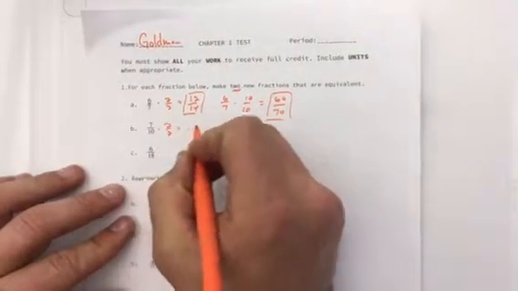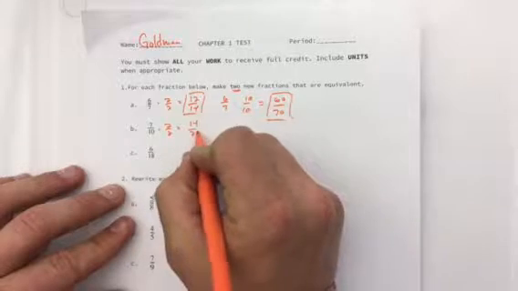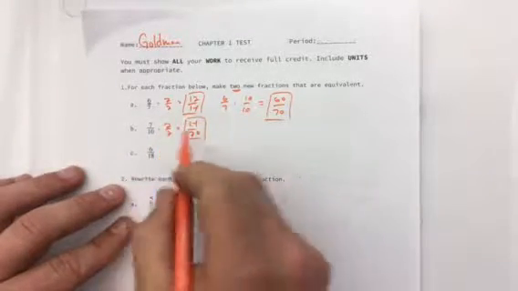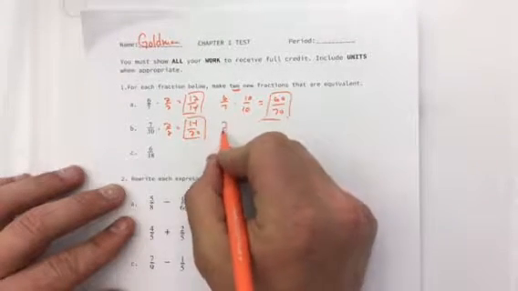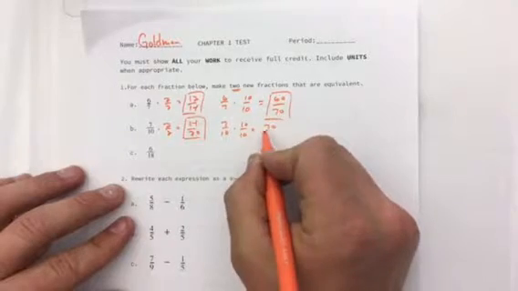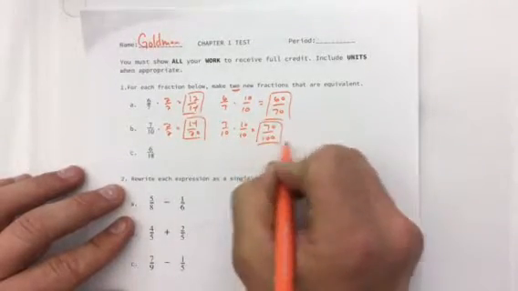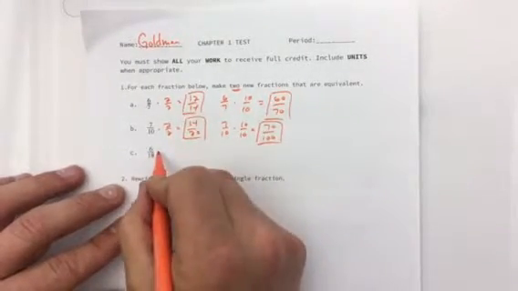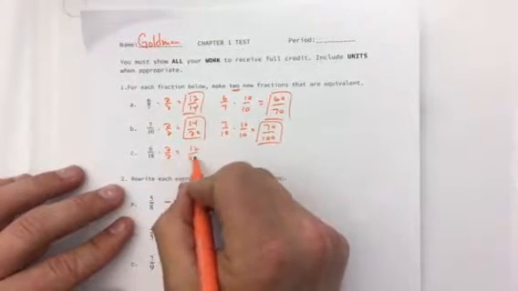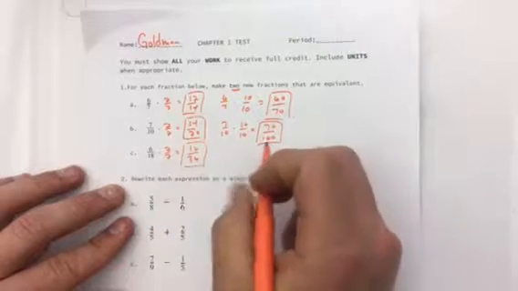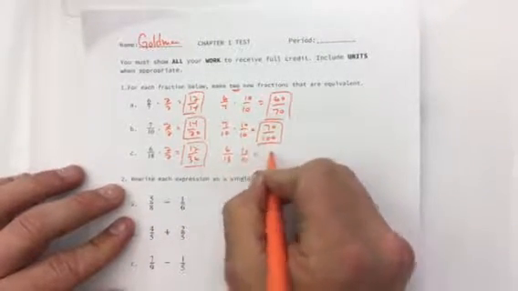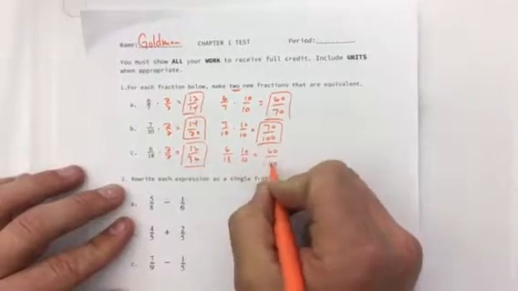I'm going to use the same giant one for all of these. 2 over 2: 7 over 10 times 2 over 2 is 14 over 20. 7 over 10 times 10 over 10 is equal to 70 hundredths. 6 over 18 times my giant one of 2 over 2 is 12 over 36, not 26 or 46. And 6 over 18 times 10 over 10 is equal to 60 over 180.